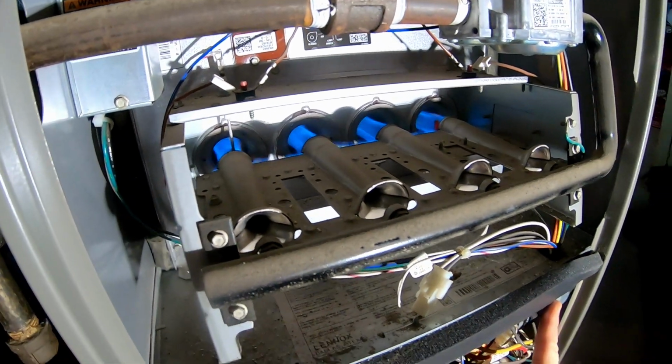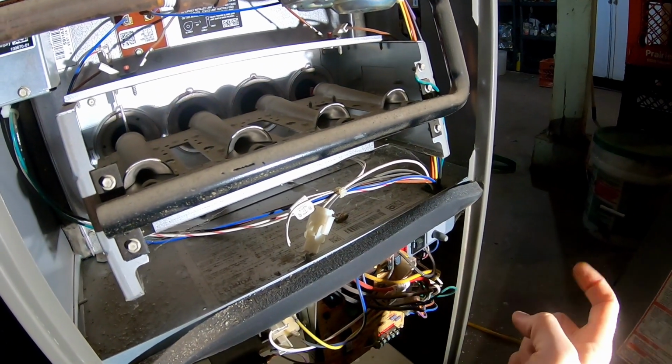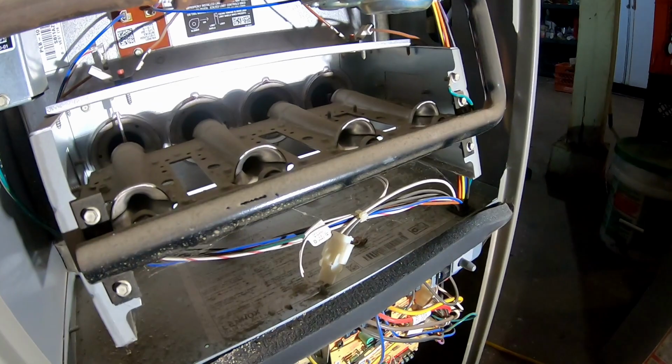So you can see my finger on the safety switch right here, and as I remove it, you can see that it shuts off. So that's what the safety switch does.